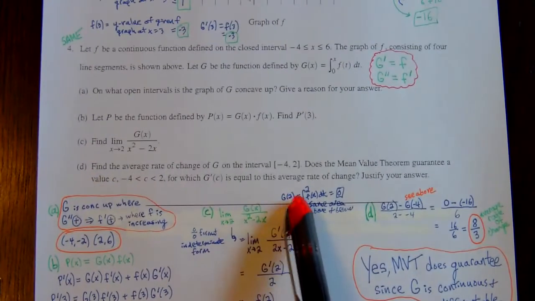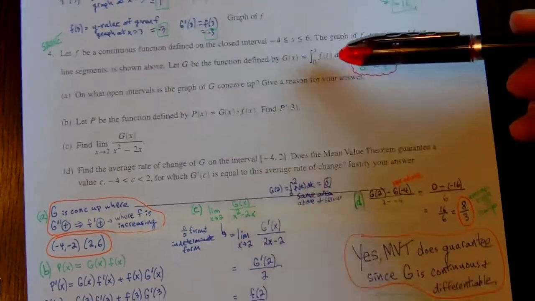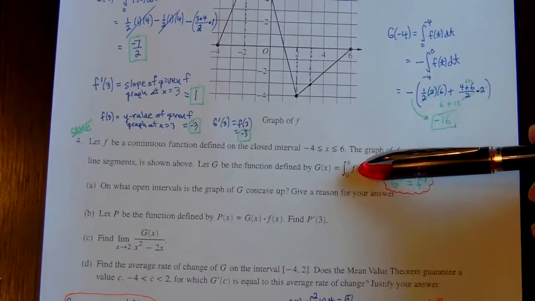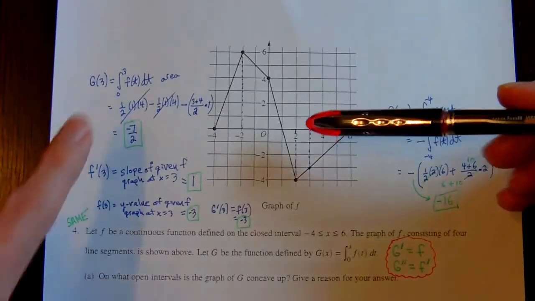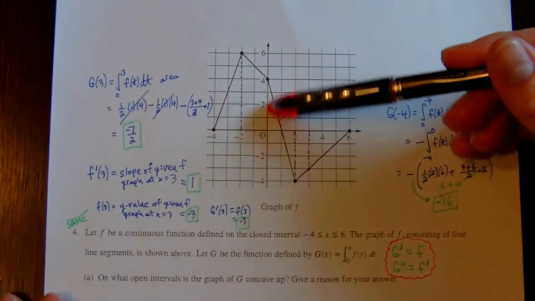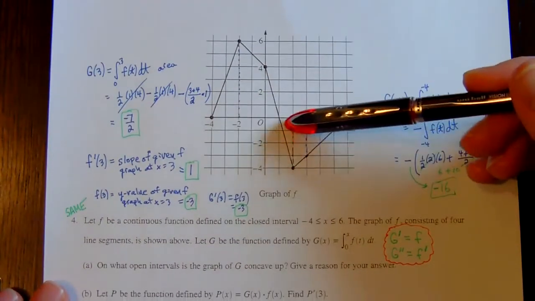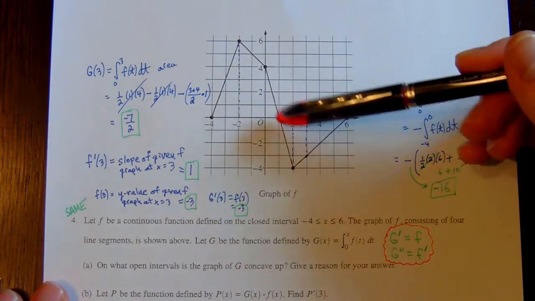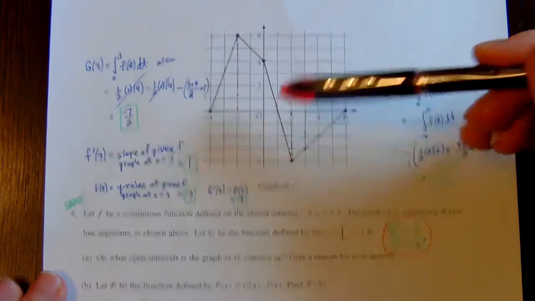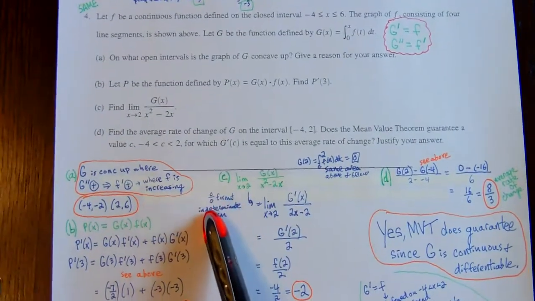And when I plug in 2 here, G of 2, that g of 2 is like taking the 2 and plugging that in for x. So that's the integral between 0 and 2 of that f function. And that's kind of what we talked about here. In between 0 and 1, I got that triangle above. And in between 1 and 2, I got that same area triangle below. So that's just going to be 0 because those are just going to cancel each other out there. So I do get 0 on the top, 0 on the bottom.